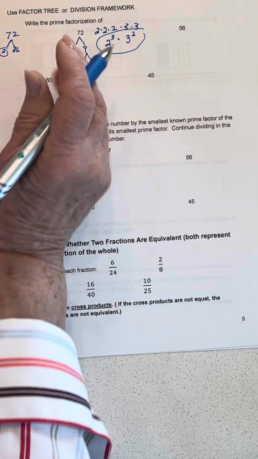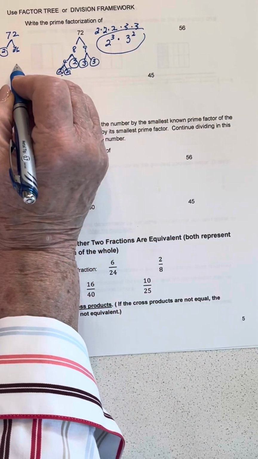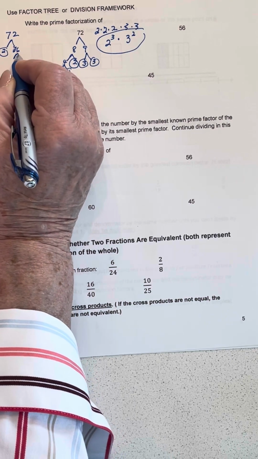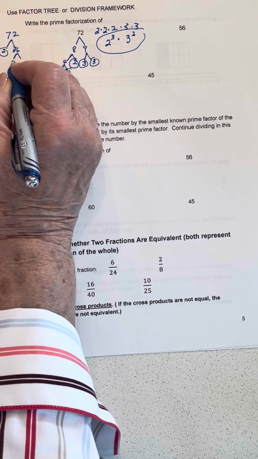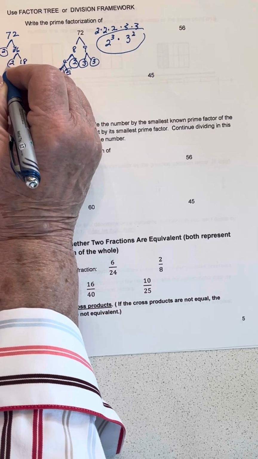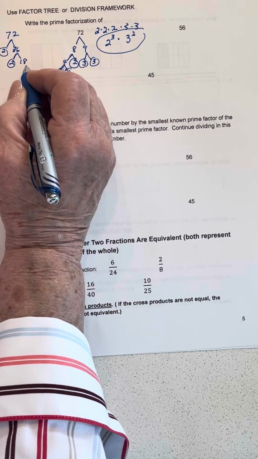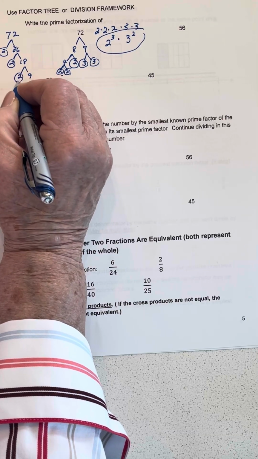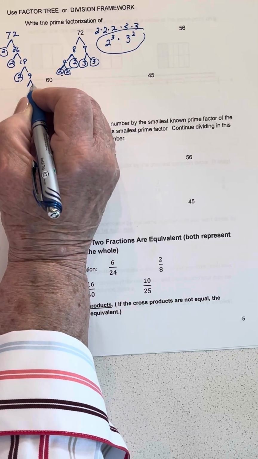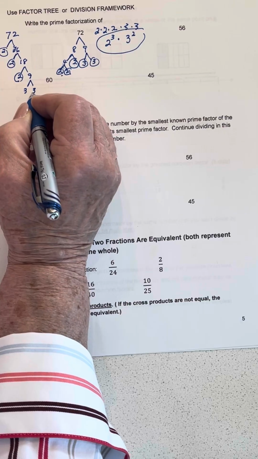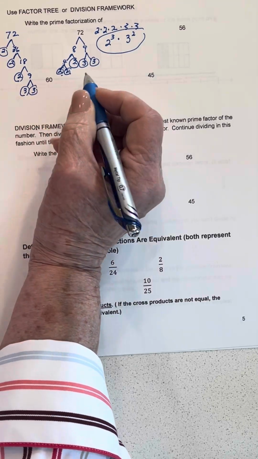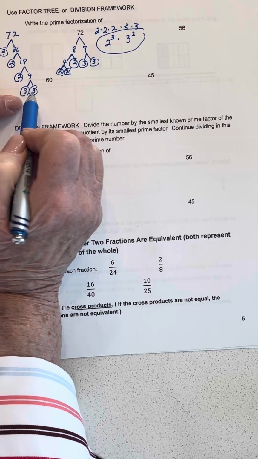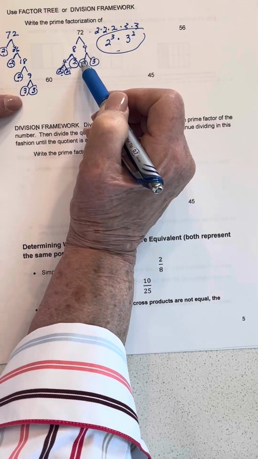2 is a prime number, so we're done there. We can look at 36. We can break that down into 2 times 18. 2's prime. 18 we can break down into 2 times 9. 2's prime. And we can break down 9 into 3 times 3. And 3 is prime. So what you have is 2 times 2 times 2 times 3 times 3, which is the same thing we got.